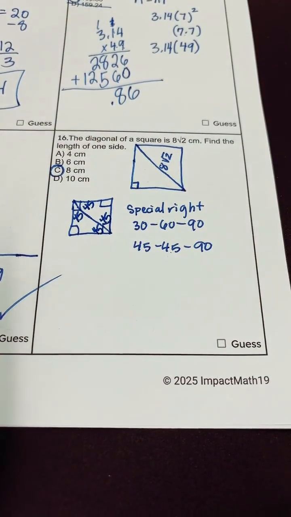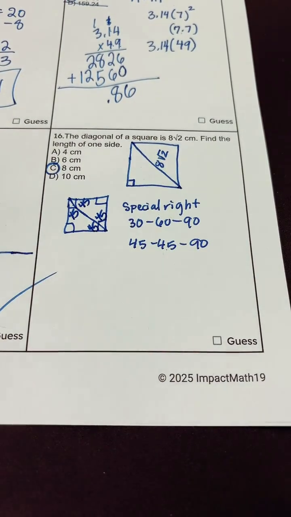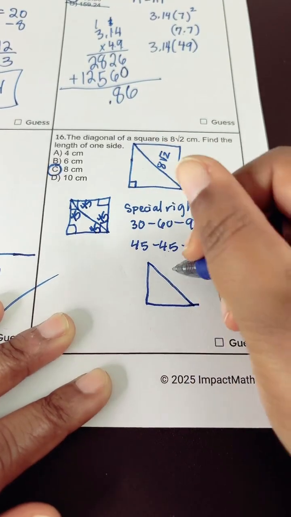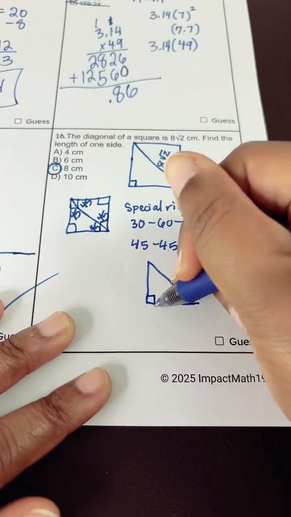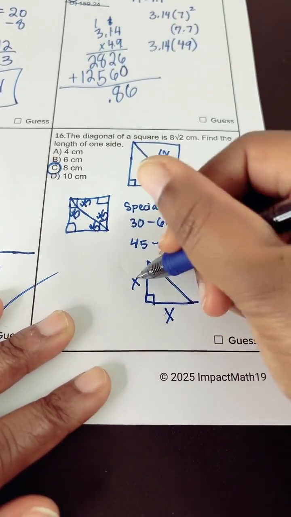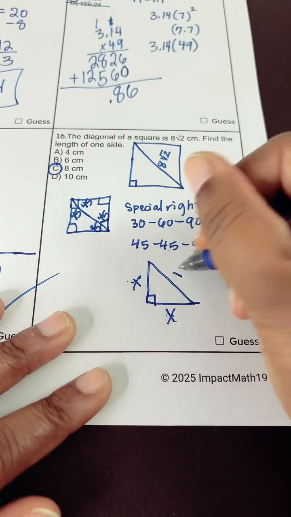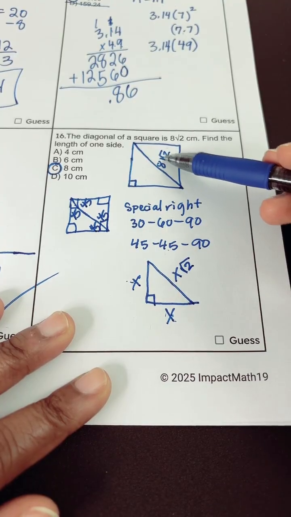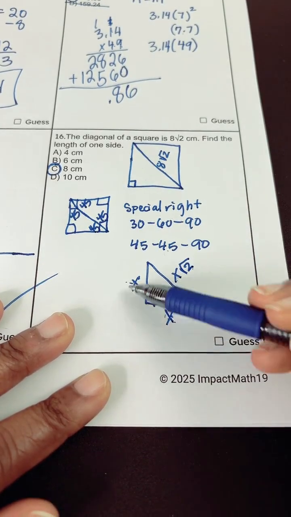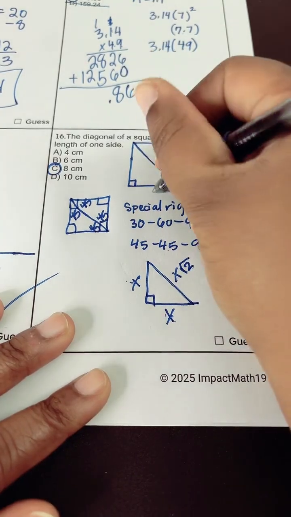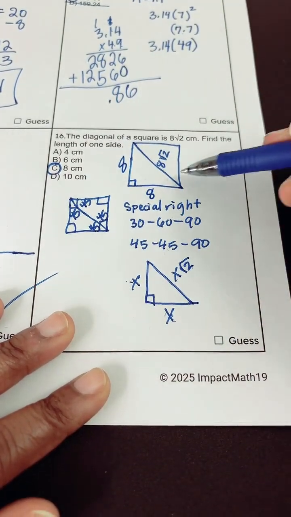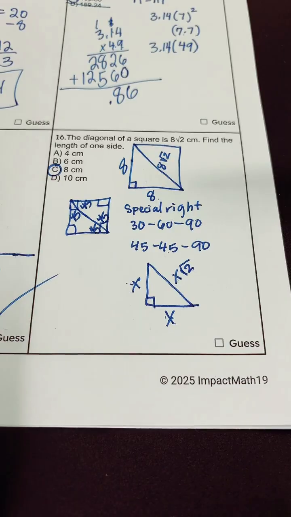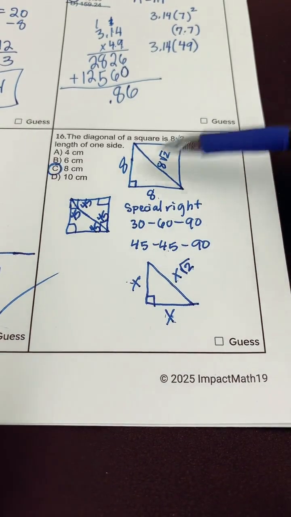Well, how does that help us, right? You're like, okay, and what's the point here? Well, let me draw this out for us. Because it's a 45, 45, 90, the sides must be the same, X, and the hypotenuse will be X square root 2. Since they gave us the square root 2 here, and that's the X, we know that this side has to be 8 and this side has to be 8, because that's the X.